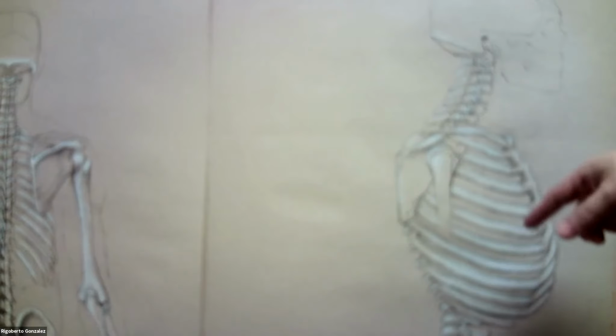And so I'm going to start going over this muscle by muscle, build up the whole anatomy of the figure here.